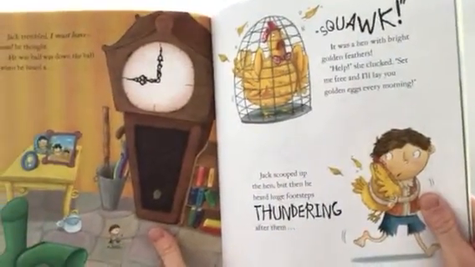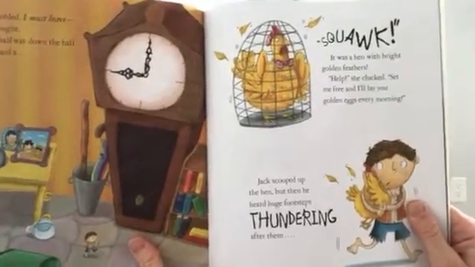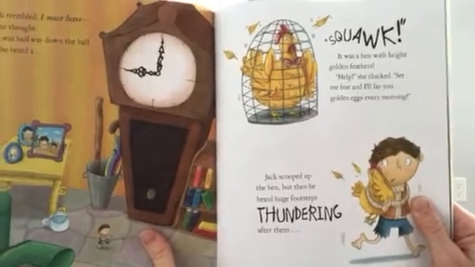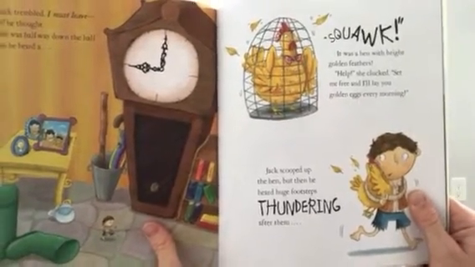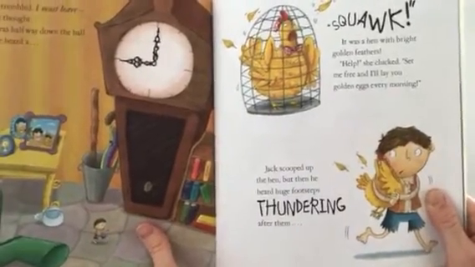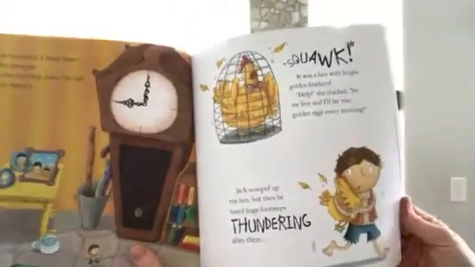He was halfway down the hall when he heard a squawk. It was a hen with bright golden feathers. "Help," she clucked. "Set me free and I'll lay you golden eggs every morning." Jack scooped up the hen, but then he heard huge footsteps thundering after them.